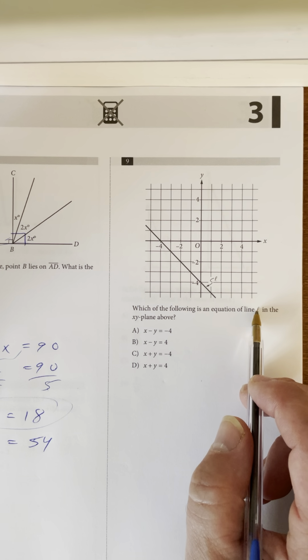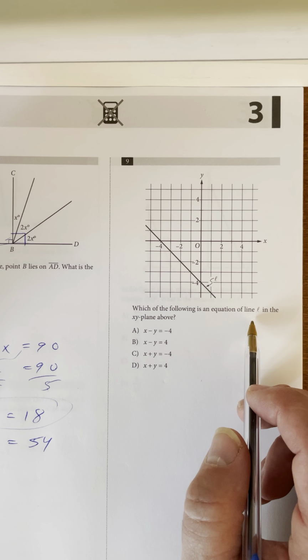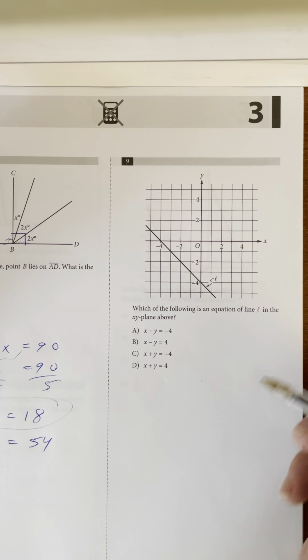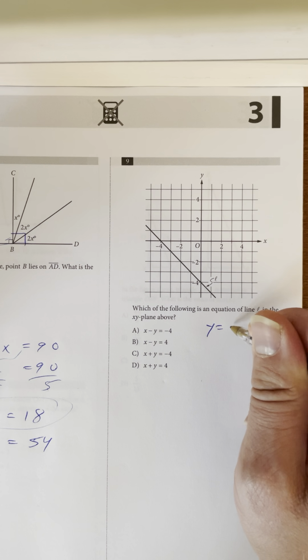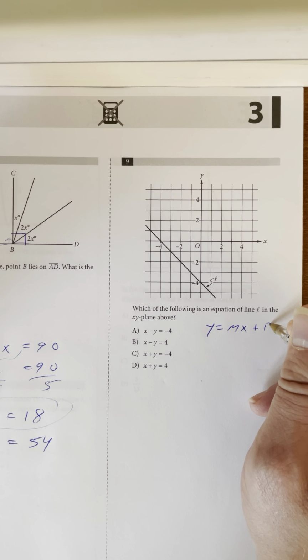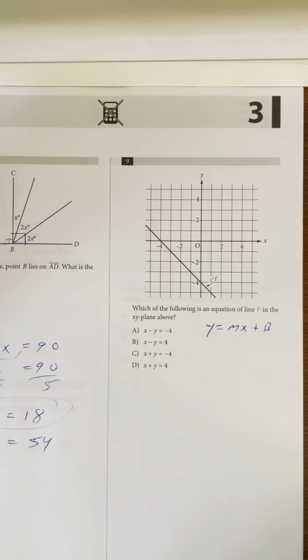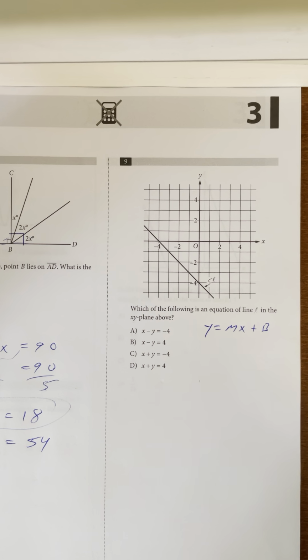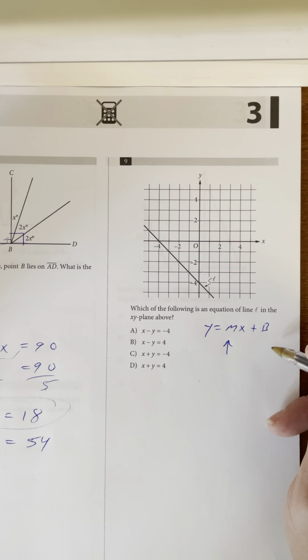They're showing you a line, and they're asking you to write the equation for the line. Okay, again, it's y equals mx plus b. Anytime it's a straight line, a linear equation, y equals mx plus b is the formula you can use. And your job is to find m and b. M is the slope, b is the y-intercept.